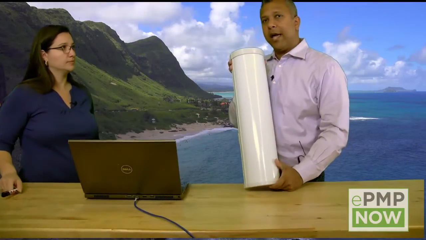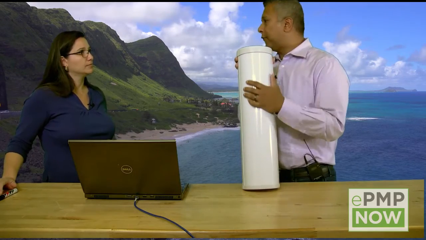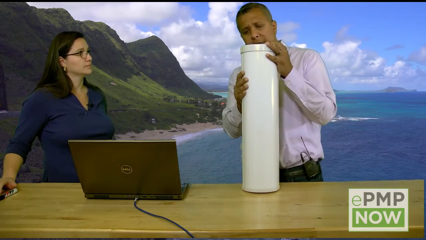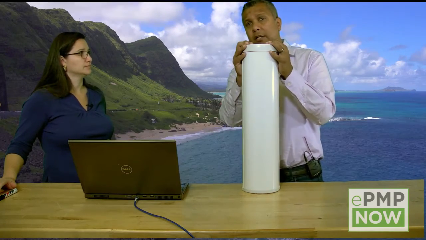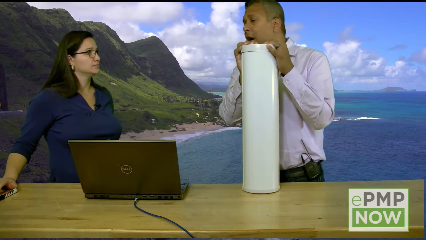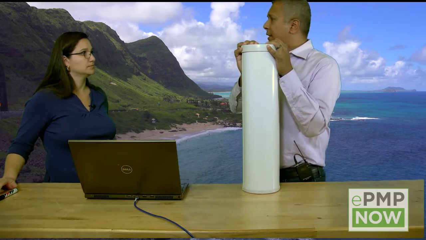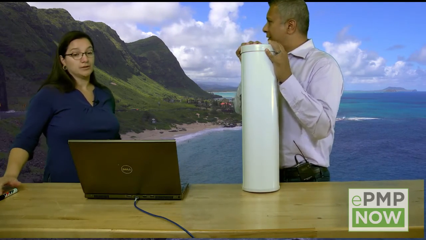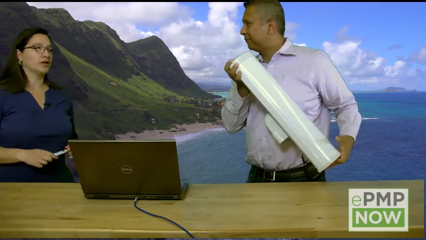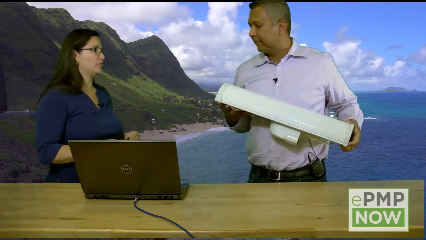The antenna we have today, when we offer this, we say that you can use this antenna both in a 90-degree sector as well as a 120-degree sector. It's a very common question. Why is that? How is it that we can use this antenna both at 90 and 120? Please help us understand that. So first of all, you need to know what the beam width of your antenna is.